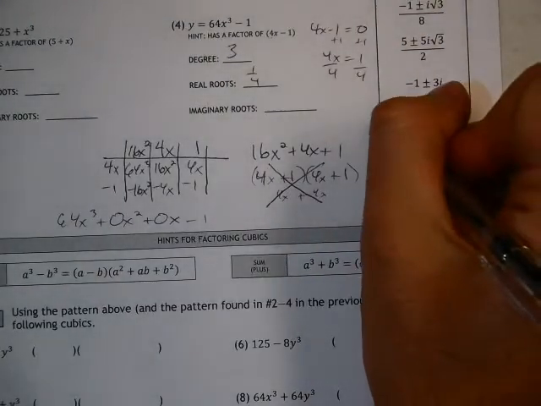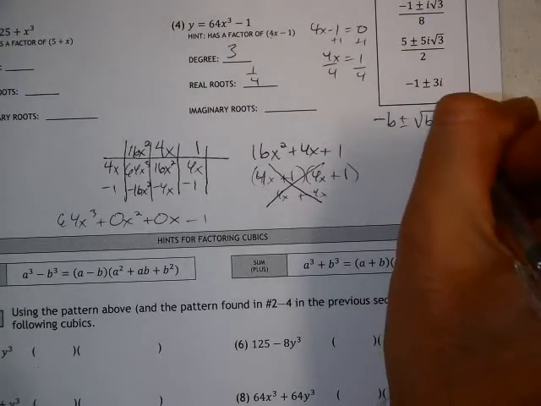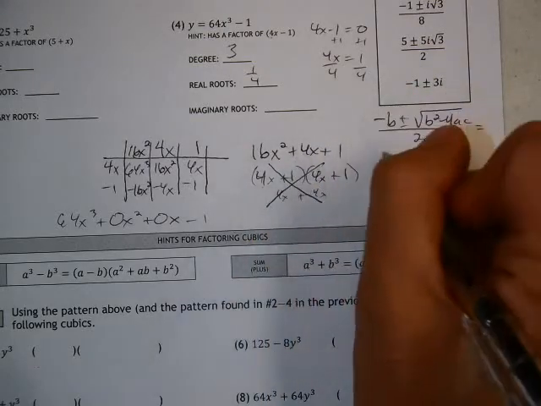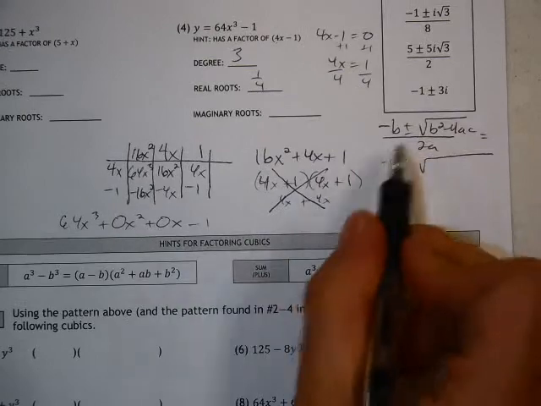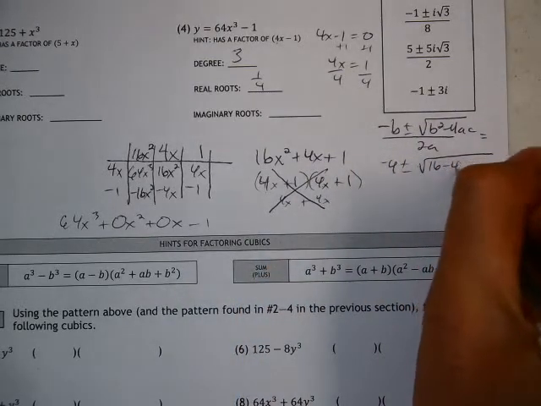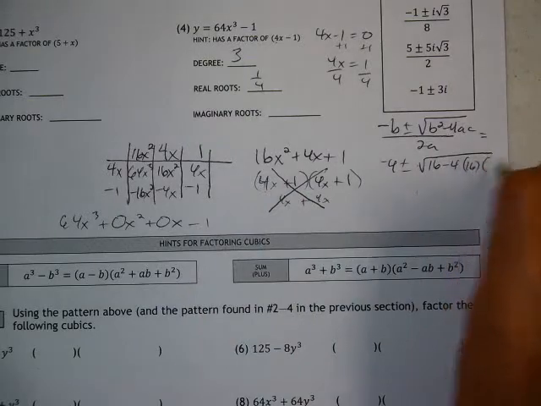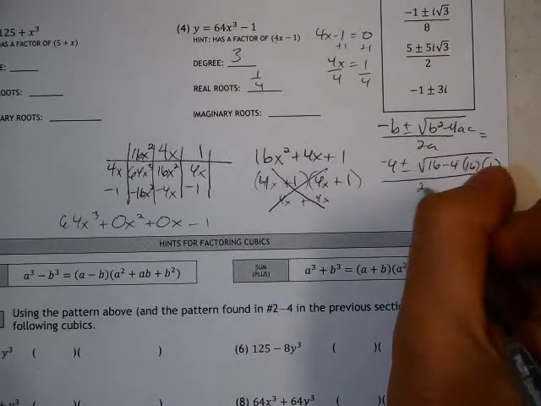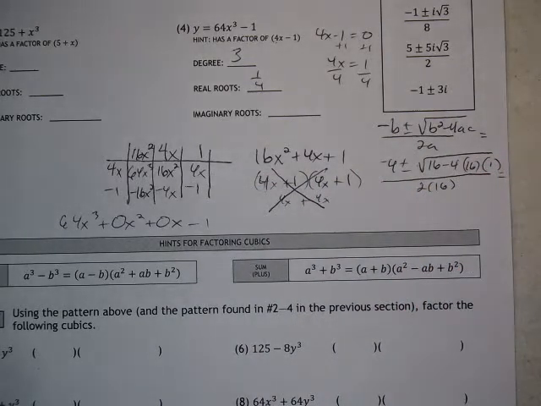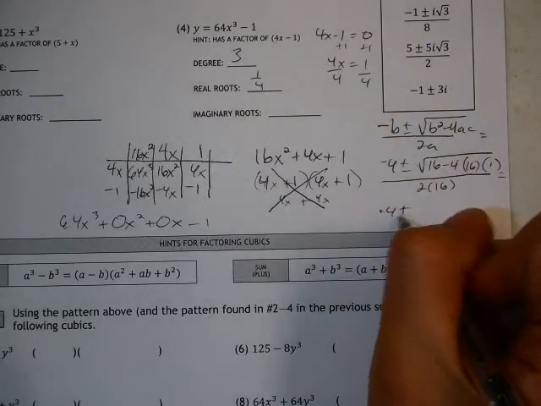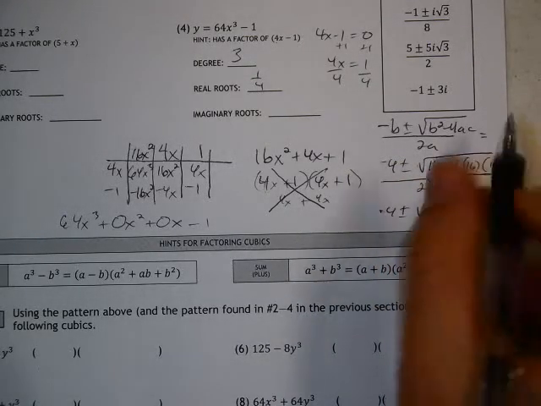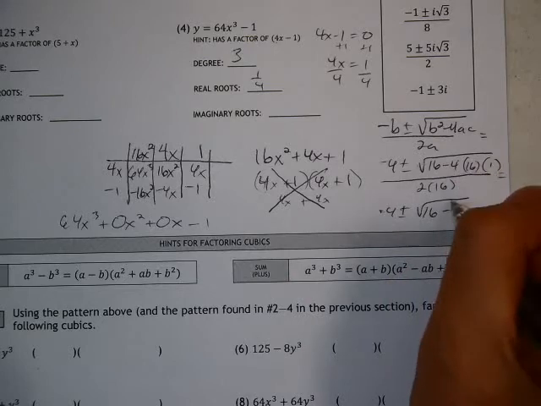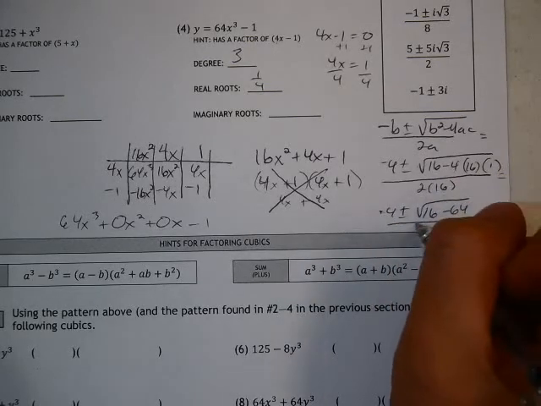So if I go to quadratic formula, remember negative b plus or minus square root b squared minus 4ac all over 2a. Negative b, opposite of b, would be negative 4 plus or minus square root of b squared. That's 4 squared is 16 minus 4 times a, which is 16. C is 1. All over 2a, 2 times 16 is going to be 32. And I'm quickly running out of room. Negative 4 plus or minus square root 16 minus, I don't have to worry about changing signs because these are both positives. So 16 minus 4 times 16 is 64 all over 2 times 16 is 32.